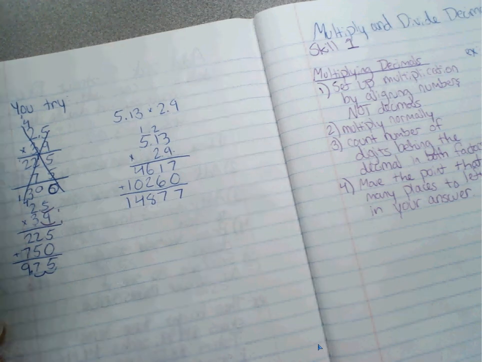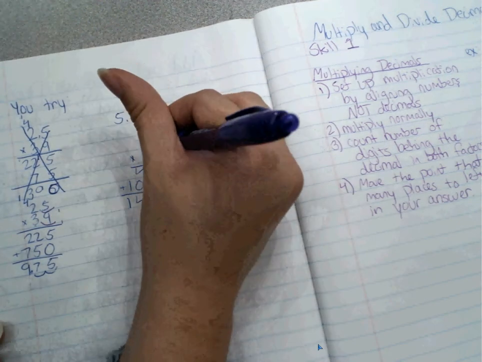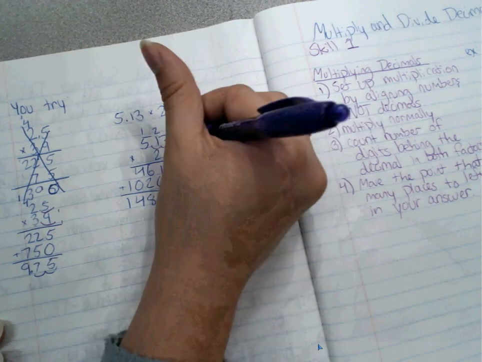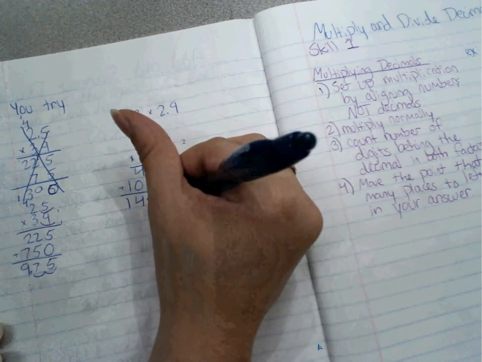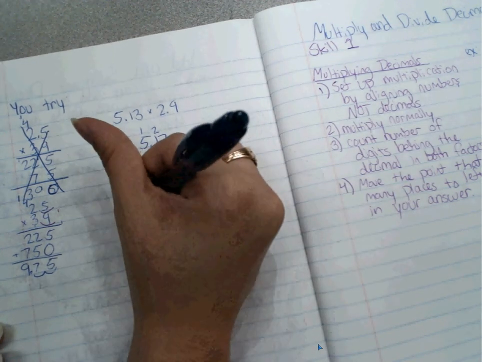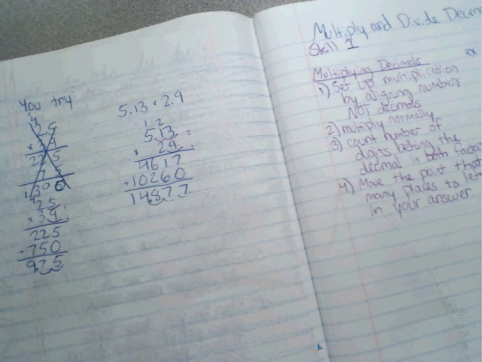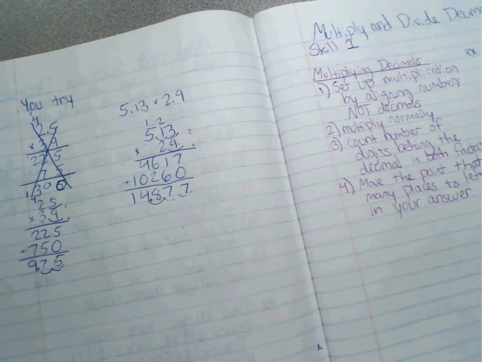Now we're going to count our decimals. So I have 1, 2 here, 3, so it's 2 and 1, which I already said 3 because that's how many it is all together. So then I'm just going to go 1, 2, 3, and my decimal's there, 14 and 877 thousandths.